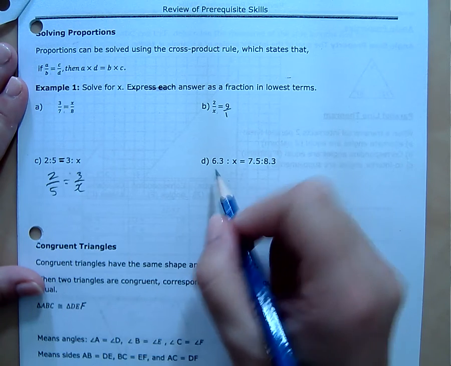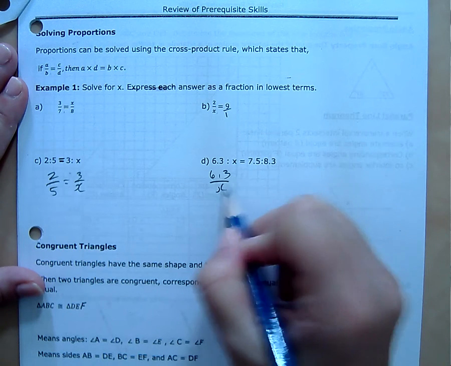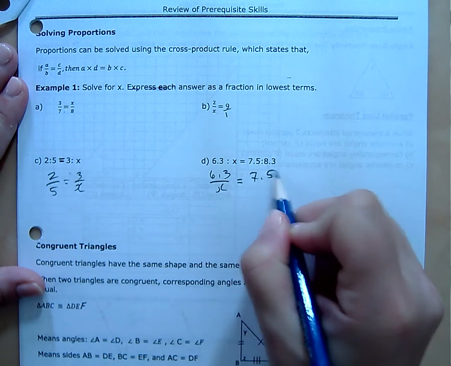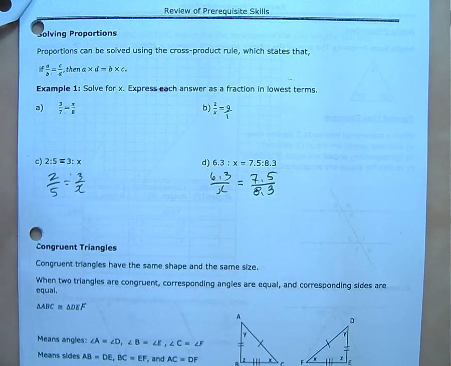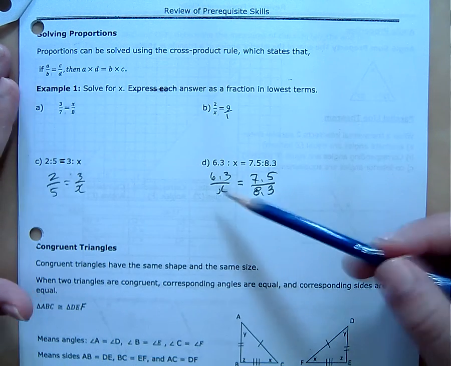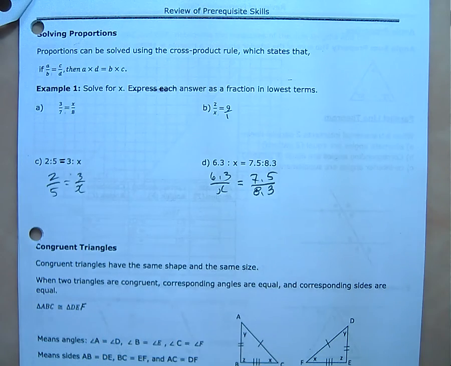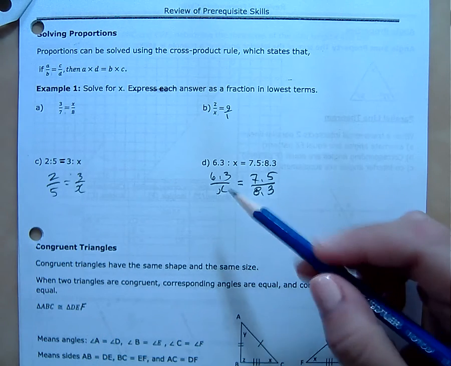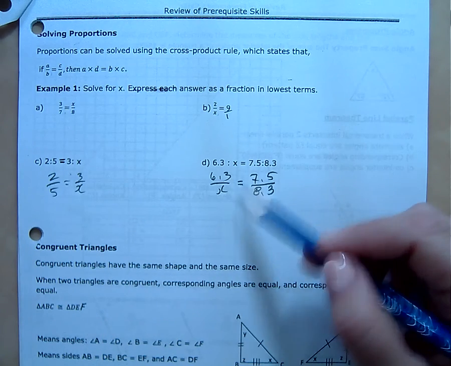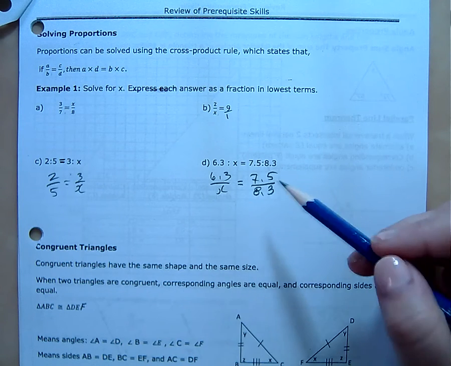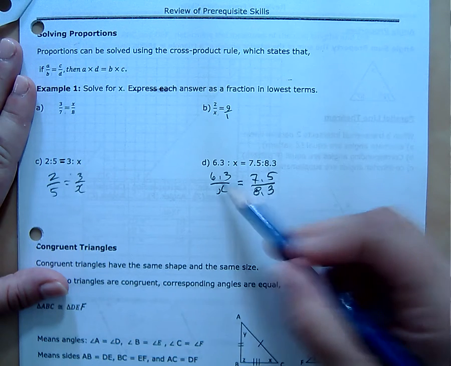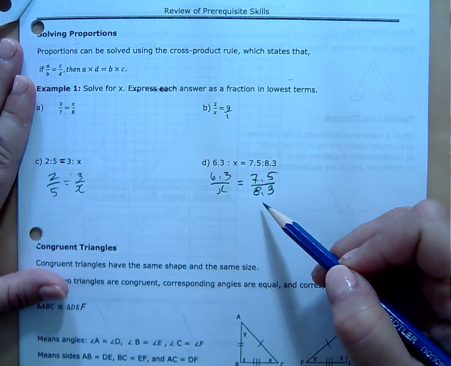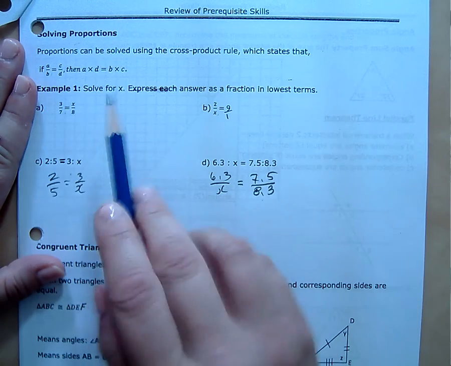And here we've got 6.3 over x and 7.5 over 8.3, and we have a proportion. Now, I know that you know it's not proper form to have decimals in a fraction, but this is just an example to get you to understand that no matter what you have, you can put the two fractions with an equal sign in between, otherwise known as build a proportion. And then, of course, when we multiply everything by 10 here, we're going to get rid of all of these decimals. So let's just solve for x.